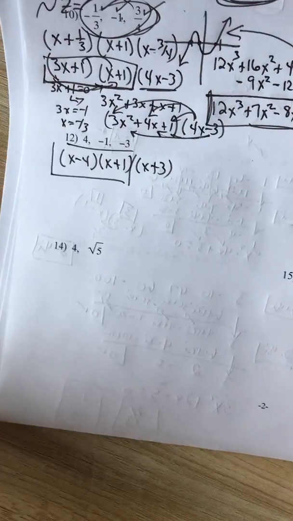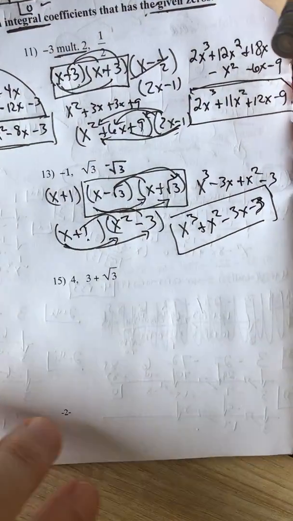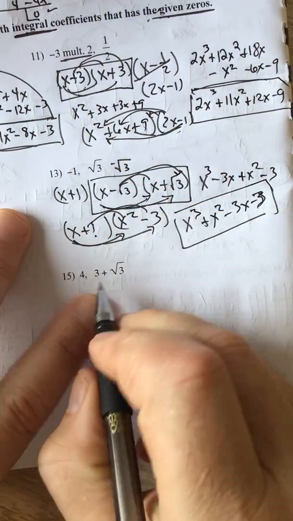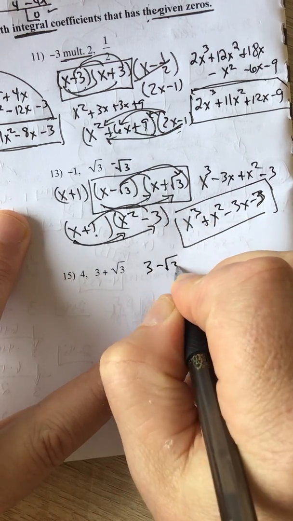So number 14 will be very similar. I'm going to go on to 15. So if this is one of them, another conjugate pair would be 3 minus the square root of 3.